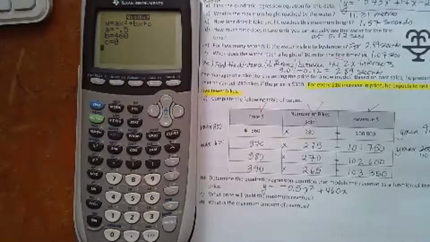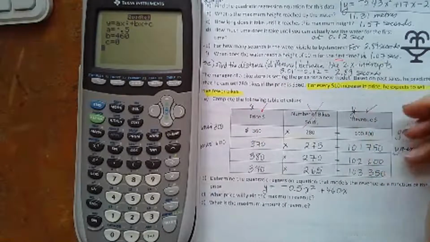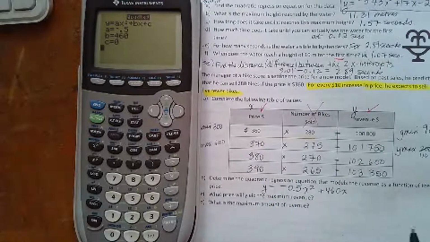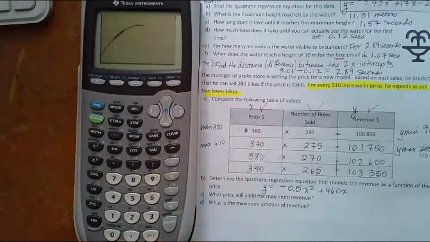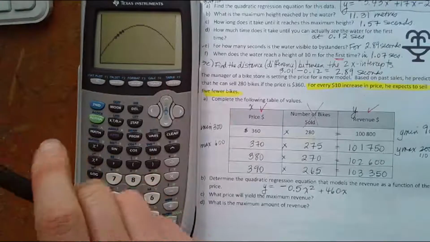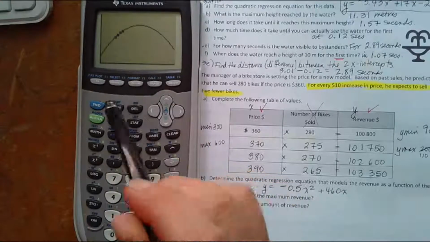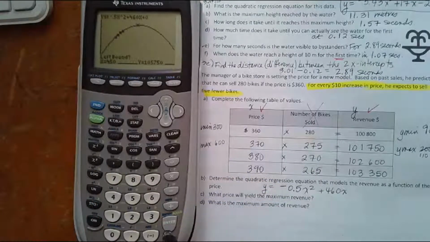What price will yield the maximum revenue? Well, remember, this is your X value. This is your Y value. X is price. So I have to figure out what my maximum is, right? Let's take a look at the graph again. Because we did our paste function, we have our nice curve and we can answer any question they throw at us. So second trace, number 4.